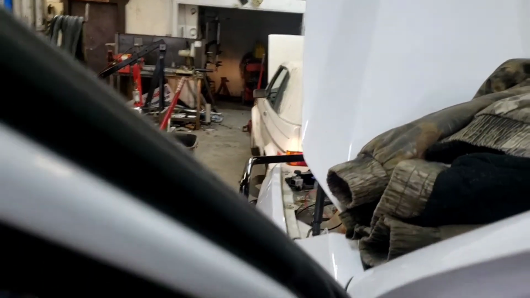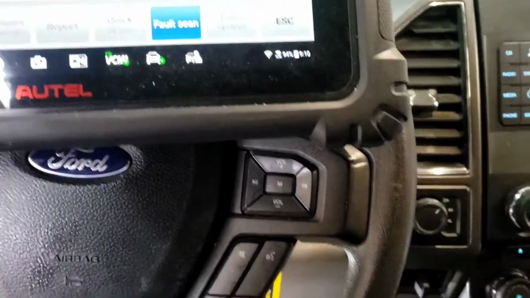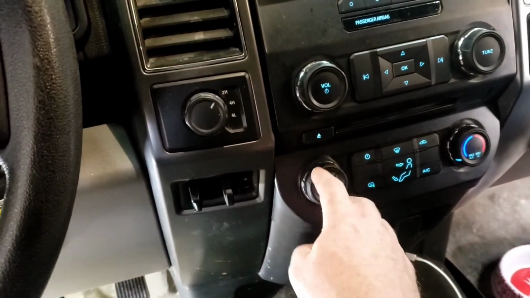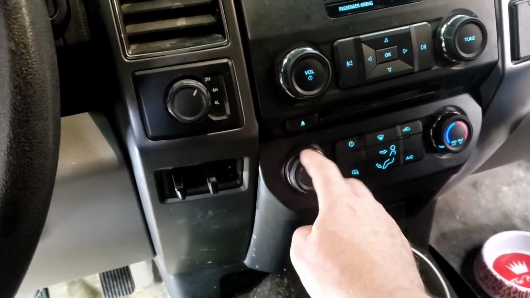2018 Ford F-350 Super Duty. Issue with this one is the headlights, you can see them there, always stay on. HVAC controls don't work. Sometimes they do, sometimes they don't. They light up, but there's no fan control.